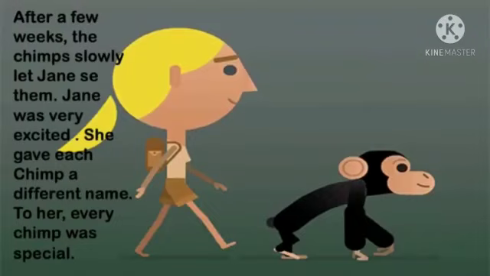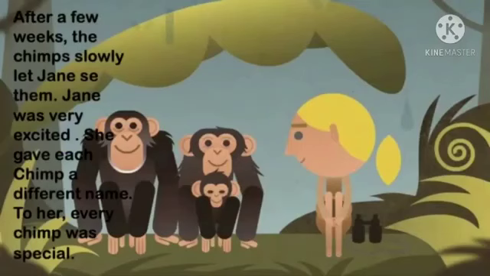After a few weeks, the chimps slowly let Jane see them. Jane was very excited. Now, what happened? Jane was very excited to see the chimps in front of her walking, jumping, running, eating something. And now what happened? She started to give names to each chimp. Why? Because she thought that every chimp is different from the other. So she started to name them.